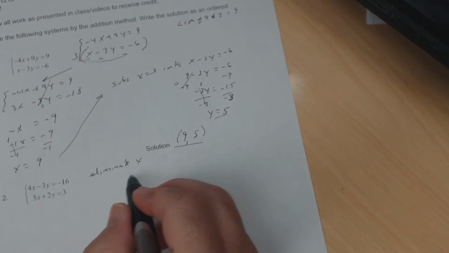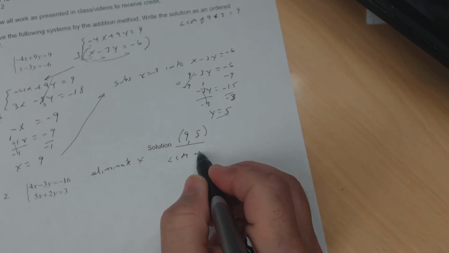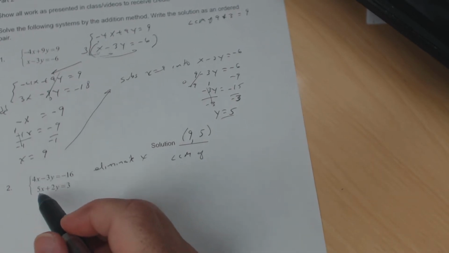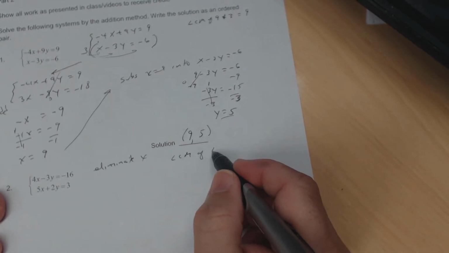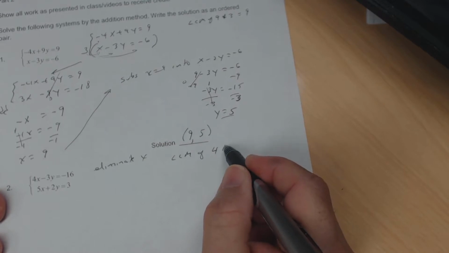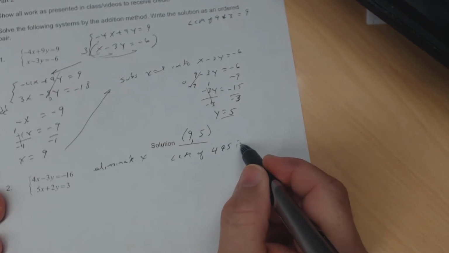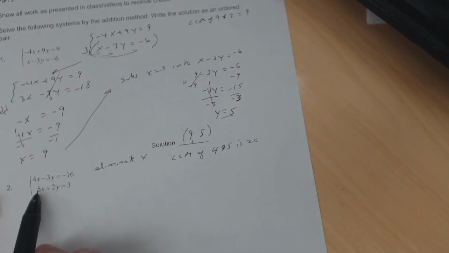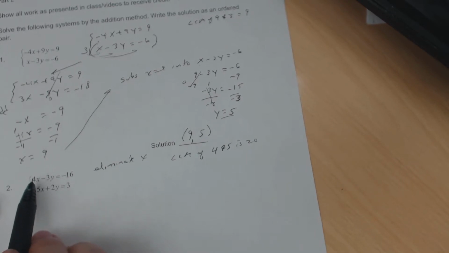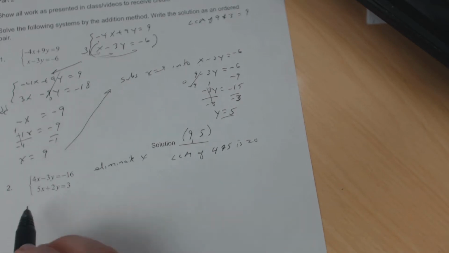Alright, so basically you're going to find the least common multiple of the coefficients of x, which right now are 4 and 5. The least common multiple of 4 and 5 is 20. So I need both of those to be 20s, one being positive, the other being negative, because I need them to be opposites. When I add two numbers that are opposites of each other, I get a 0. So I want to eliminate the x's.